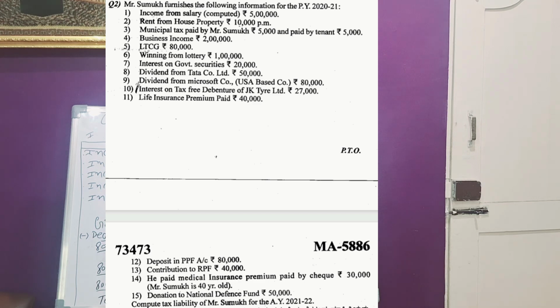Rupees 5 lakh. Then rent from house property, rupees 10,000 per month. Then municipal tax paid by Mr. Sumuk, rupees 5,000, and paid by tenant, rupees 5,000. So from the rent from house property, you have to deduct municipal tax of rupees 5,000 paid by Sumuk, the owner. Paid by tenant you have to ignore. Then income from business. LTCG under capital gain, rupees 80,000. Winning from lottery, rupees 1 lakh, will come under the head income from other sources.